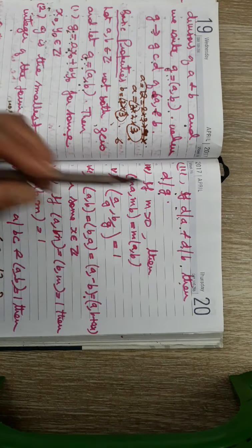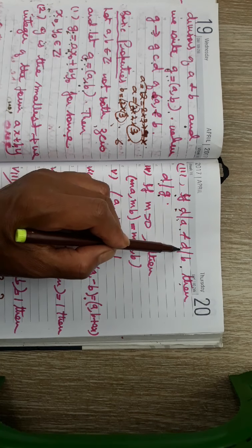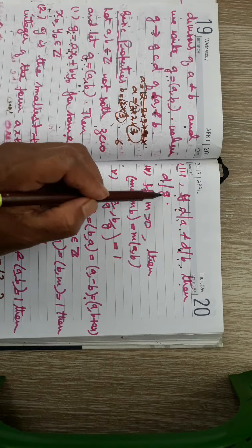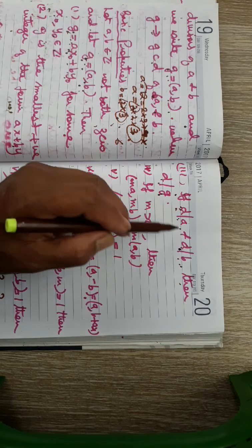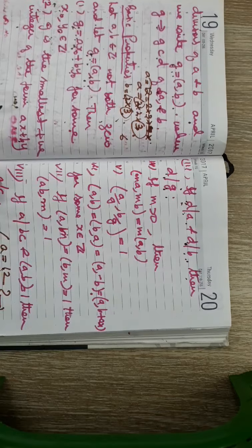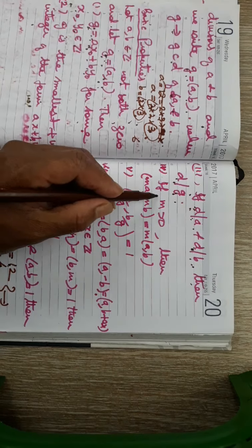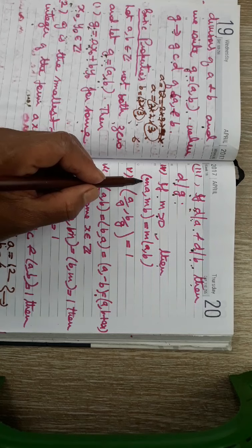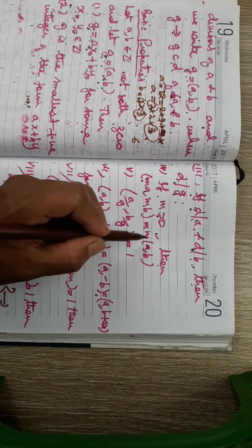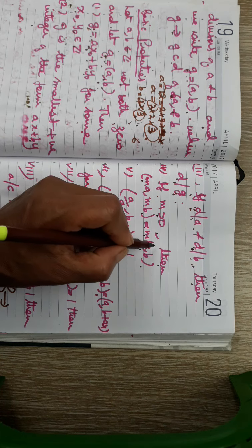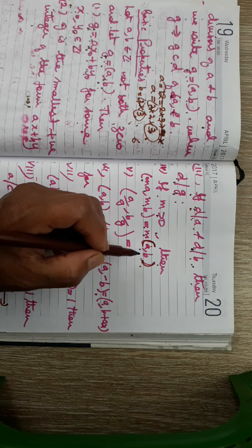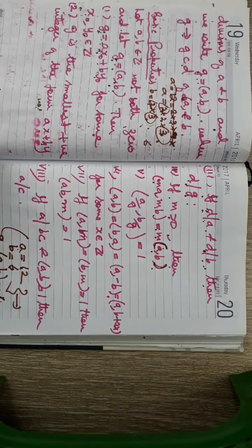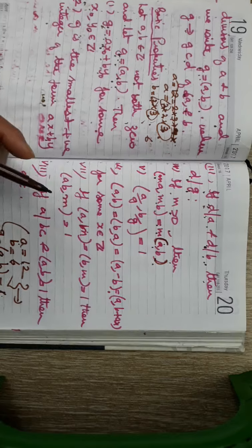So this statement means that if there exists another common divisor of A and B, and G is the greatest of all these common divisors of A and B, that common divisor must divide the greatest common divisor, or the GCD. And if M is greater than 0, then the GCD of MA and MB is the same as M times the GCD of A and B. Remember this notation, round bracket A comma B denotes the greatest common divisor of A and B. In schools, we call it HCF, or the highest common factor.